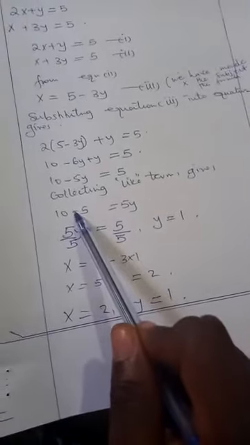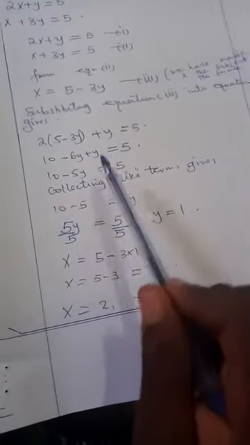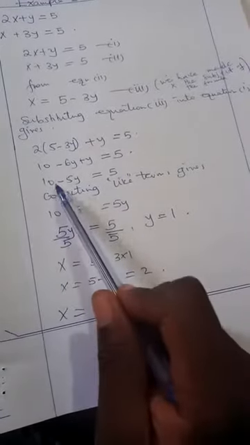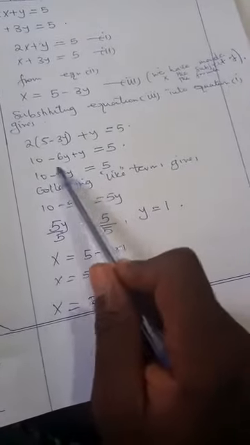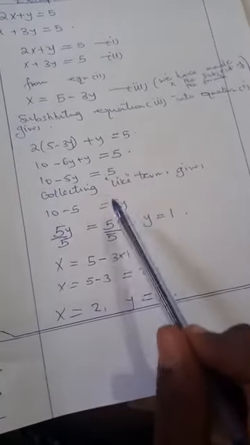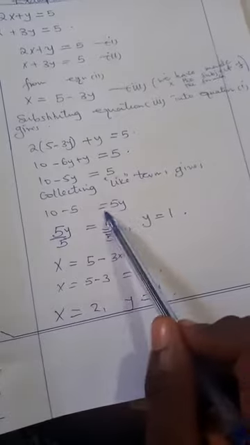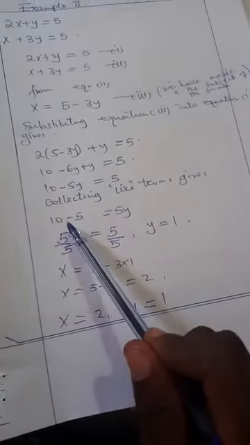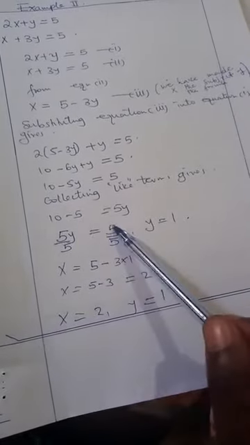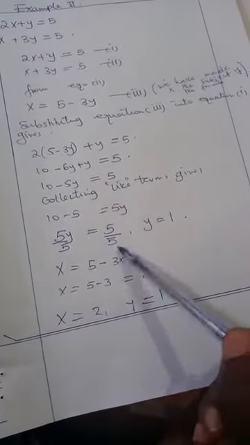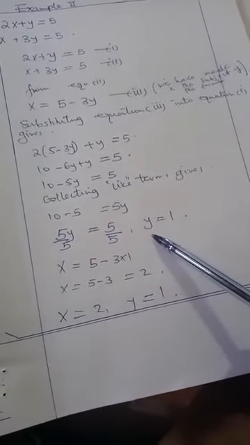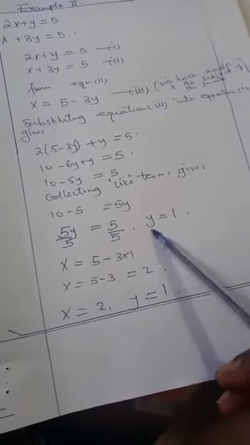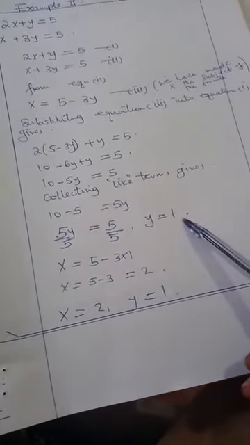You can clearly see this if my camera is still behaving. You can see it went across the equal sign, became a negative, and when the negative 5y crosses the equal sign, it becomes a positive 5y. You can see it here. Now, we therefore have 10 minus 5, which becomes 5. Then the 5y, we have to divide by 5 both sides, and our y becomes 1. So when we have divided 5 by 5, y becomes 1.